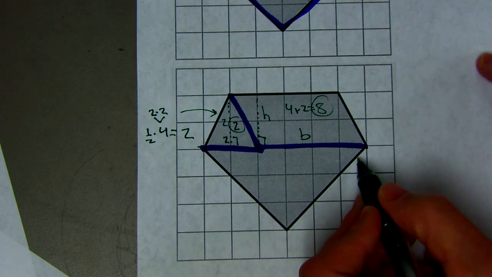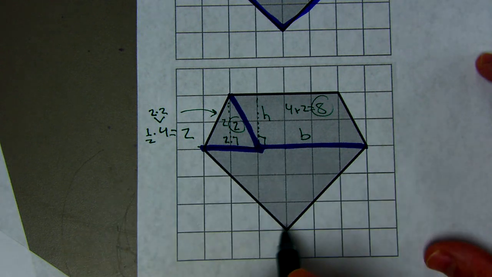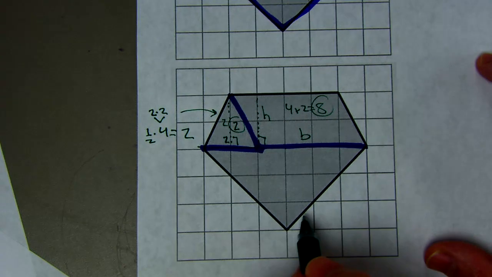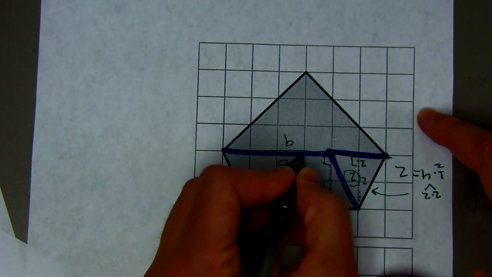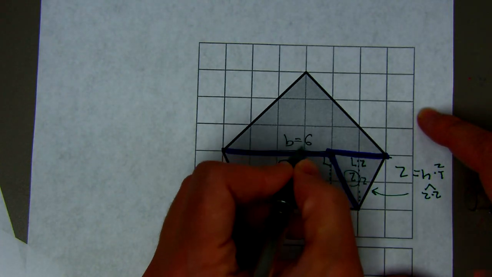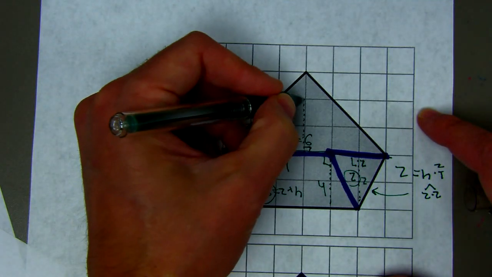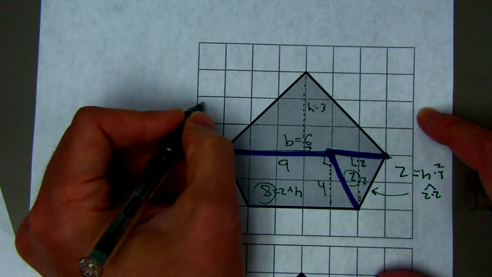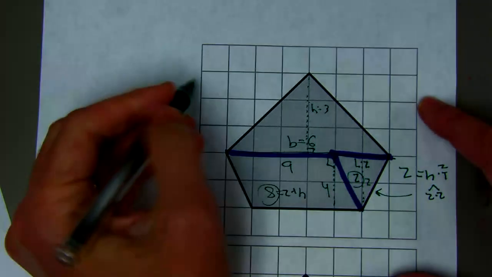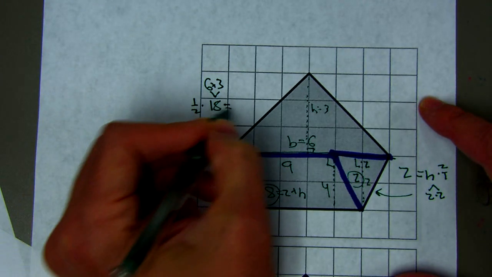Now how about this big triangle? If I use this as the base, that could be the height, but I don't really know how long each of these are because they're not sitting right on these grid lines. So I think I'm going to look at it this way and use this long side as the base here. 1, 2, 3, 4, 5, 6. 6 there. And then the height is perpendicular to this all the way up here, and that's 1, 2, 3 units. 6 times 3 is 18. Then I need to find half of that. Half of 18 is 9.